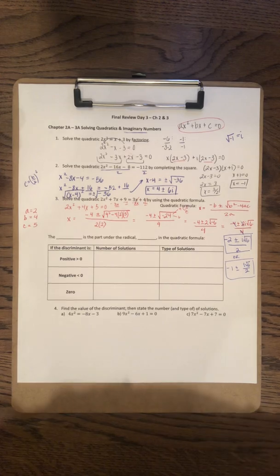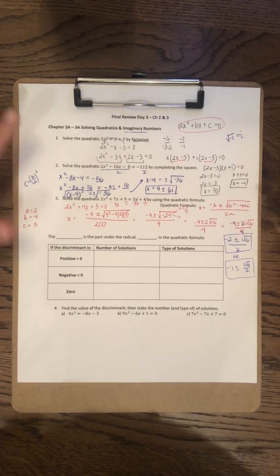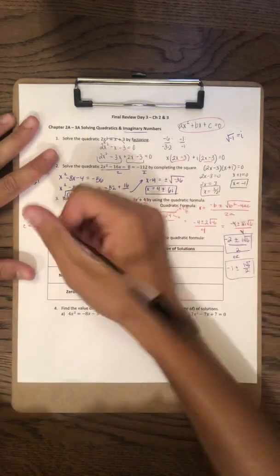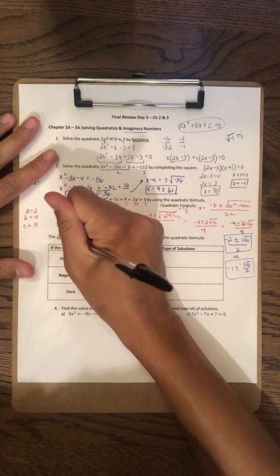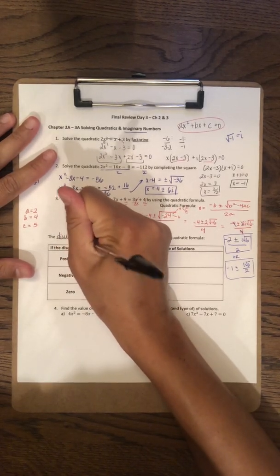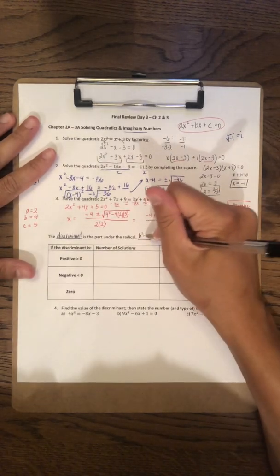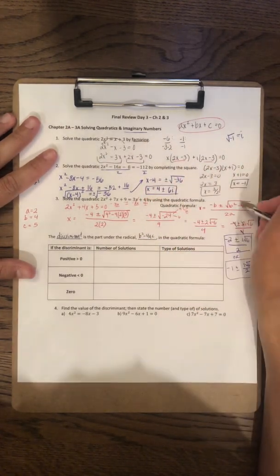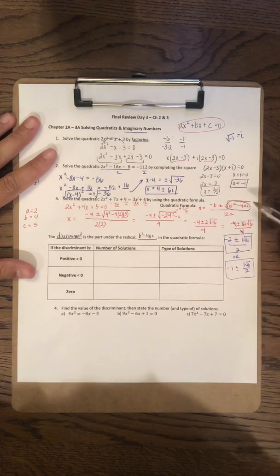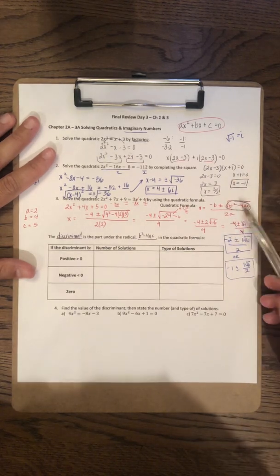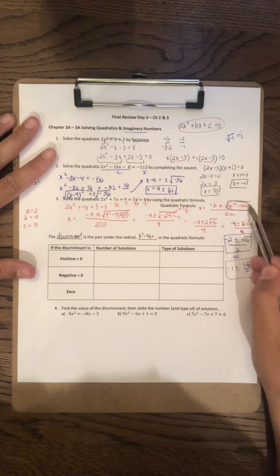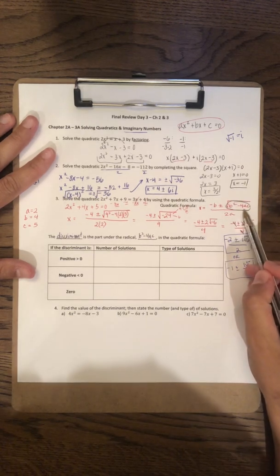And the last part of this chapter that we're going over is the discriminant. The discriminant is the part under the radical, so b squared minus 4ac, that's inside of the quadratic formula. So this quantity here is called the discriminant, and whatever this is actually will help tell you how many solutions you're going to have and what kind they are.